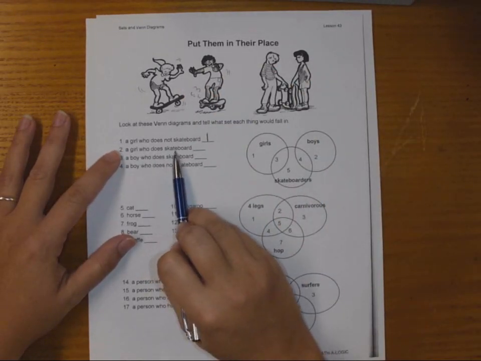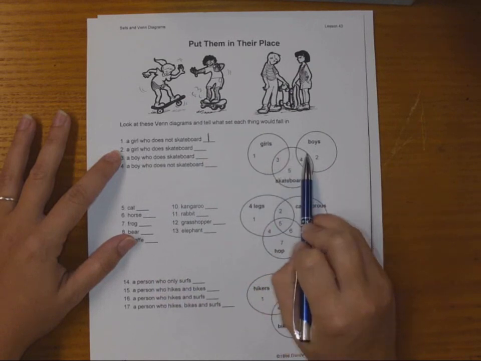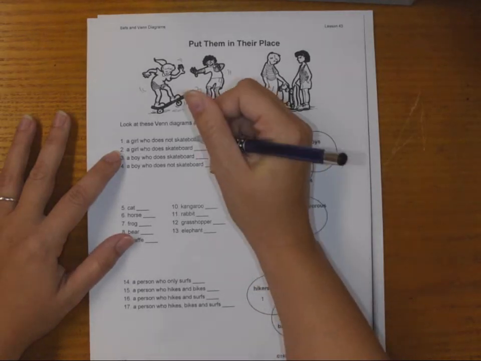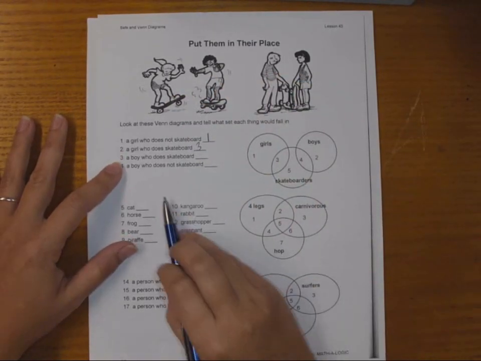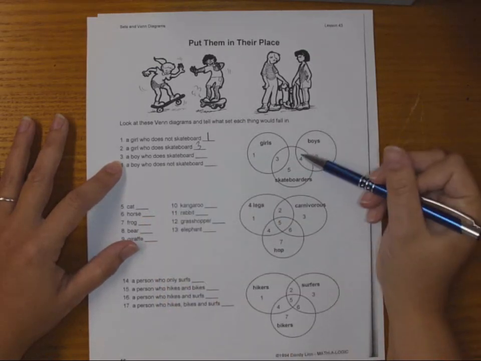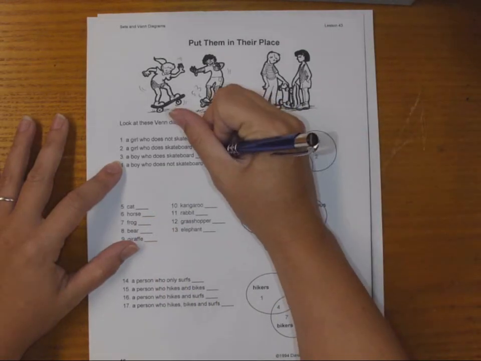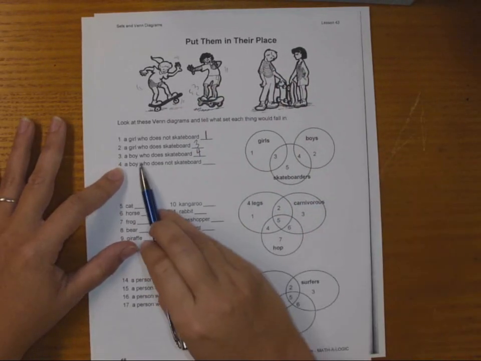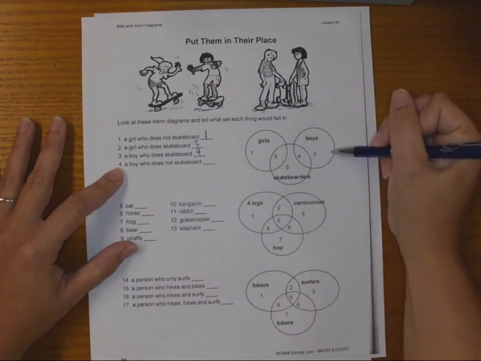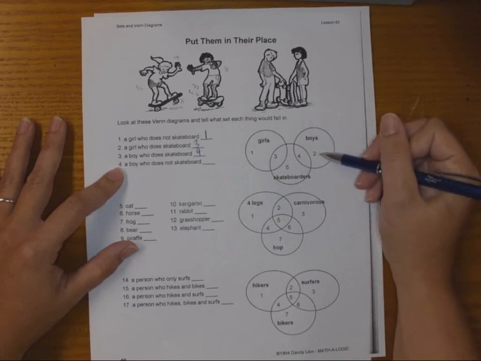A girl who does skateboard would be in the girls circle and the skateboarder circle. So that would be in section 3 because she's in both of those. A boy who does skateboard would be a boy who also is a skateboarder. So it'd be the intersection of those two, which would be 4. And a boy who does not skateboard would be the boy section, but not in the skateboarding section. So it'd be over here, so section 2.